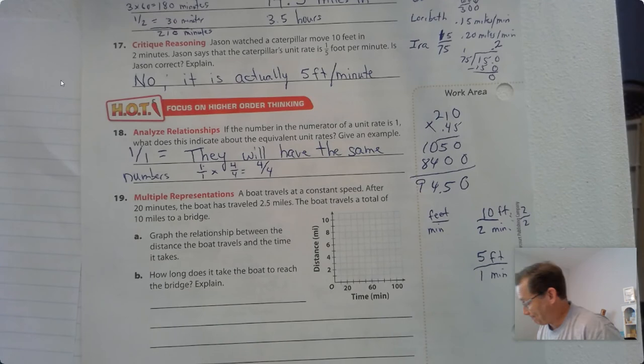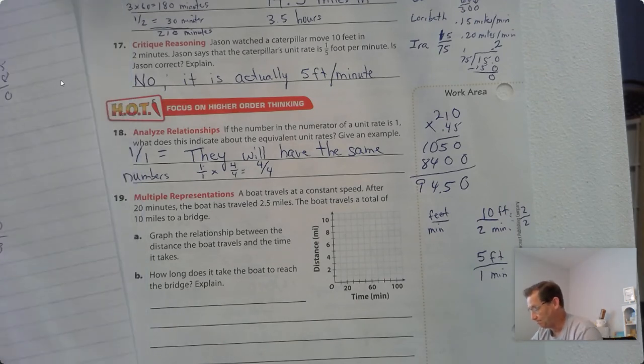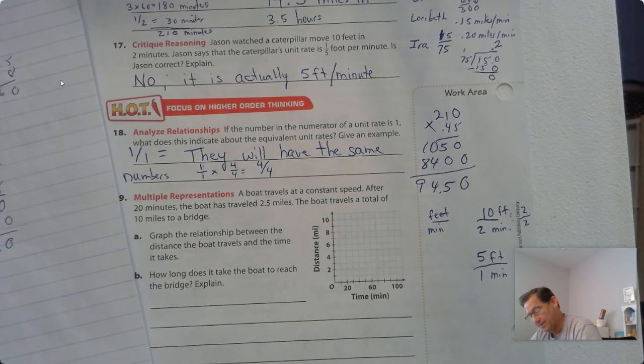All right, 19a. A boat travels at a constant speed. After 20 minutes, the boat has traveled 2.5 miles. The boat travels a total of 10 miles to a bridge. Okay, so we have to graph the relationship between the distance and the time it takes. So distance over time.